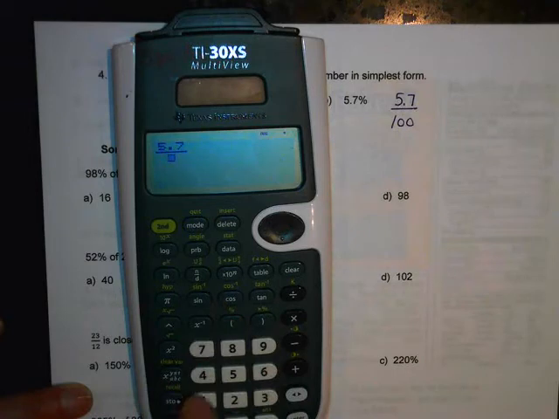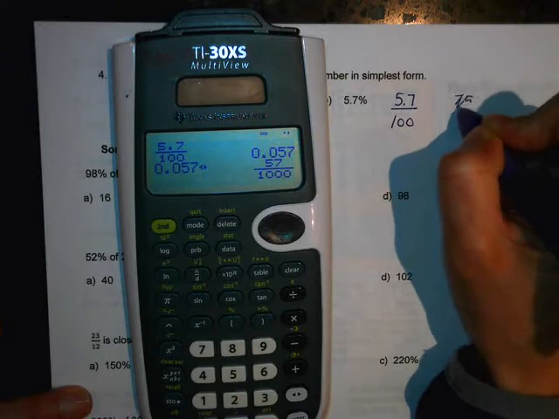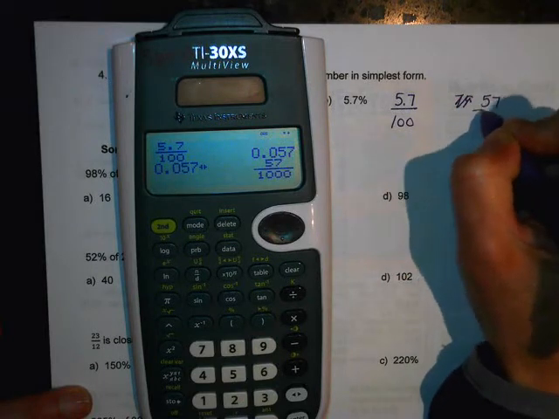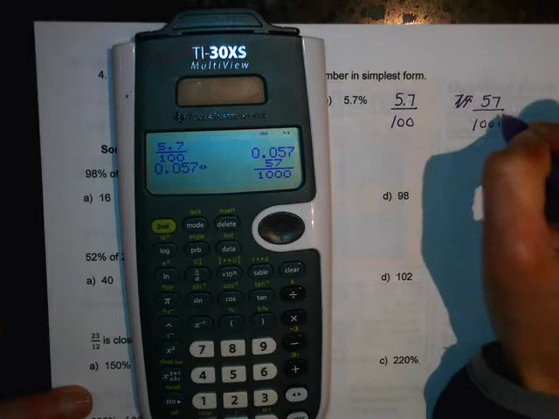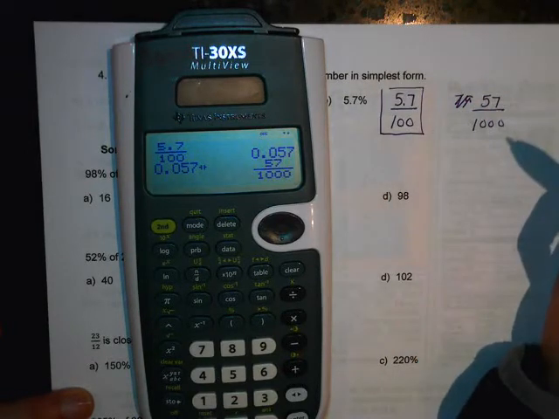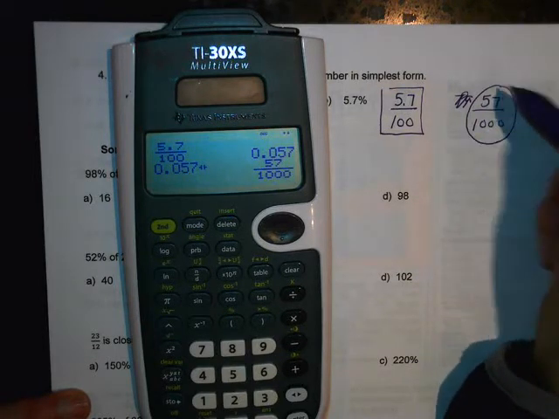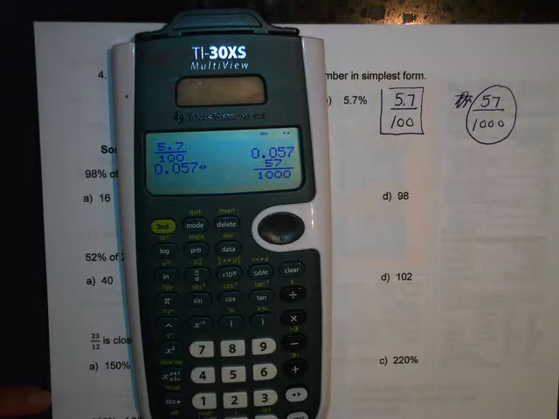So I'm just going to show you that my math lab's going to want this. Oops. 57 over 1,000. But you know what? This would be a great answer for me, just because percent means per 100. But when you're playing with my math lab, pop them into your calculator just to verify that the fraction's simplified.